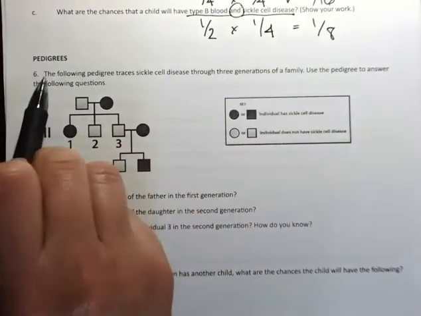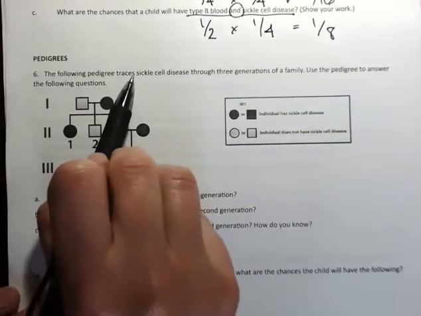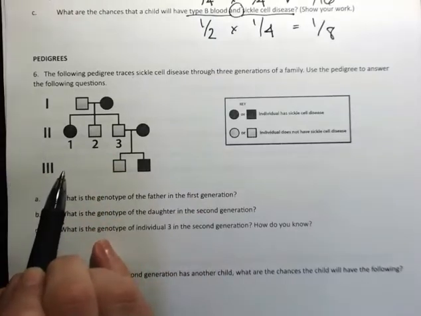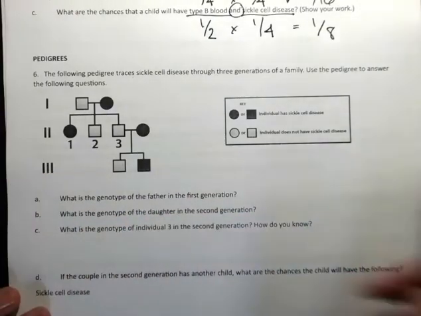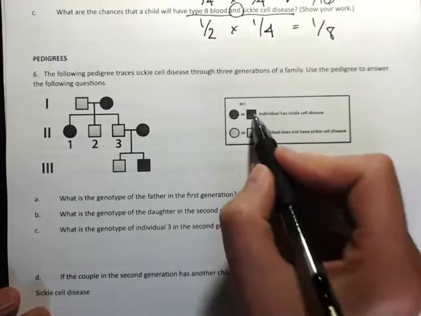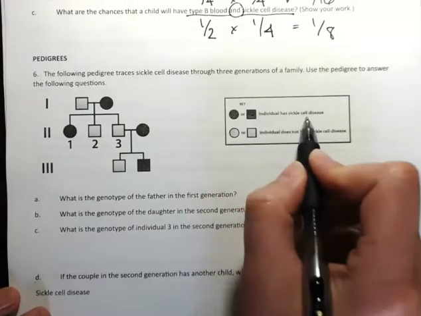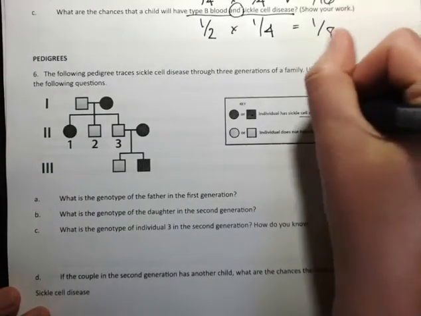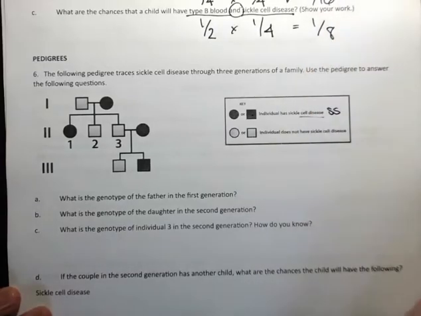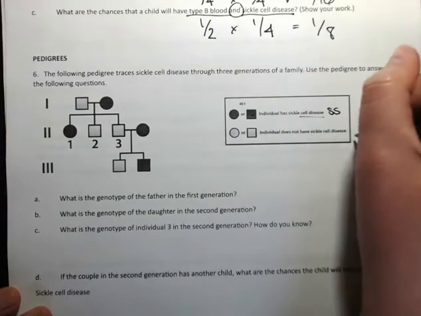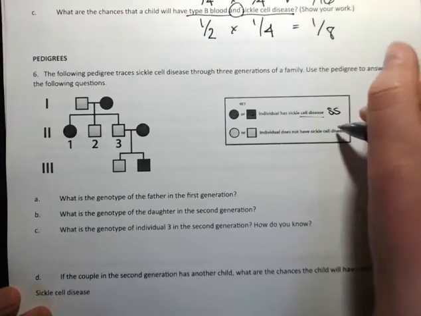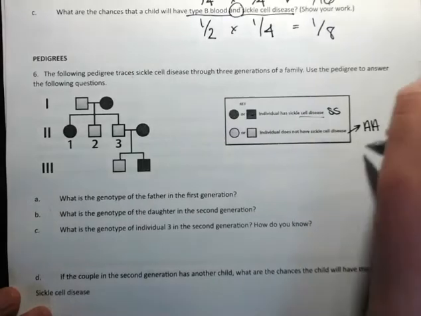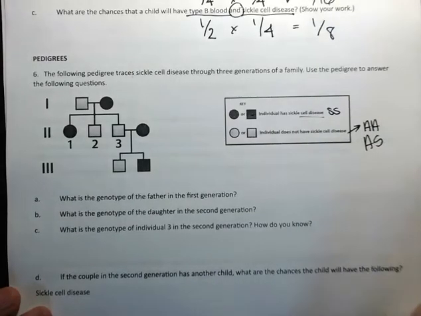All right, so in this one, we're using a pedigree. Remember, these are kind of like genetic family trees to follow sickle cell disease through a family. Here, if an individual has the disease, we're not saying trait, we're just saying they have the disease, so full-on sickle cell disease, that's going to be SS. However, if they do not have the disease, that could be somebody who's homozygous or heterozygous.